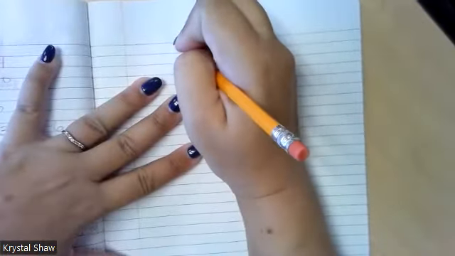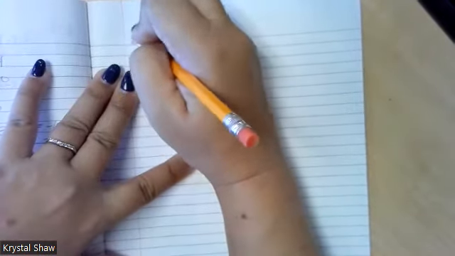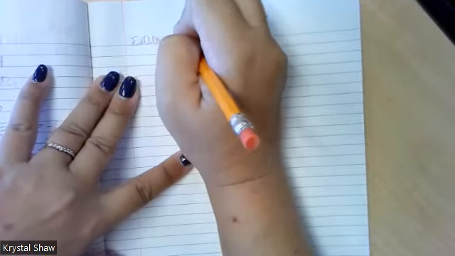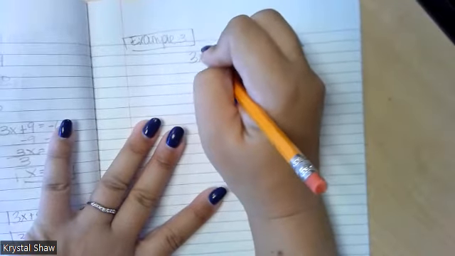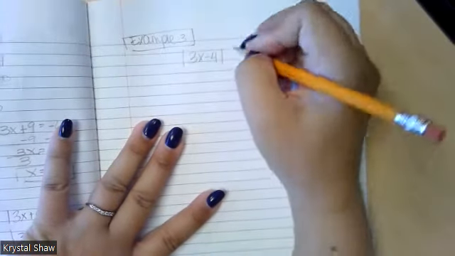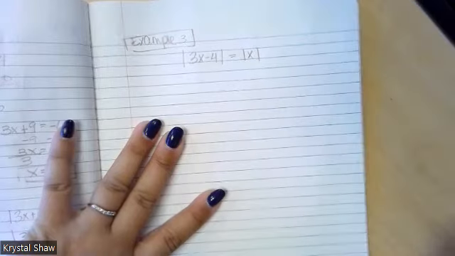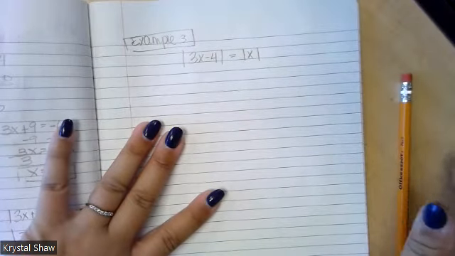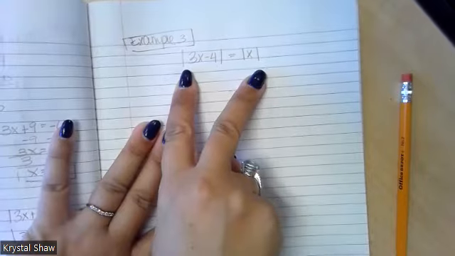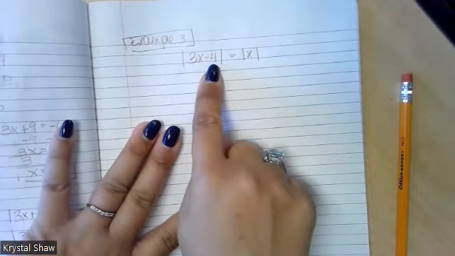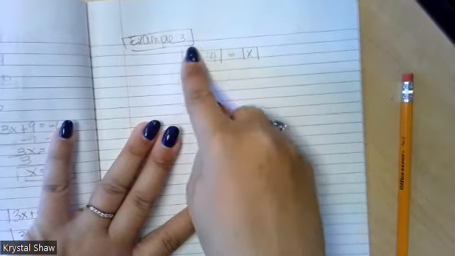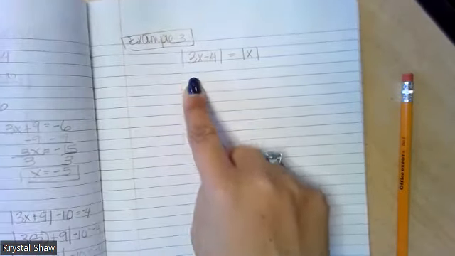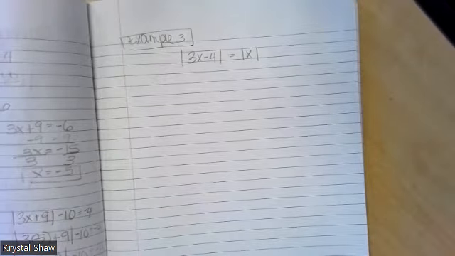On this next problem, we have a double absolute value. So this is example 3. So in example 3, I have here the absolute value of 3x minus 4 equals the absolute value of x. So essentially, when I have a double absolute value, I need to just make sure that one of my absolute values is isolated. In this case, they both are isolated, but I'm going to choose this to be my isolated one, just because that's following the pattern that we've seen in the last couple problems.